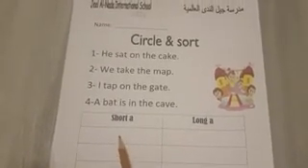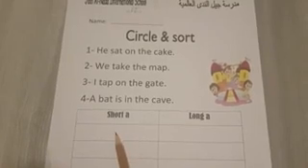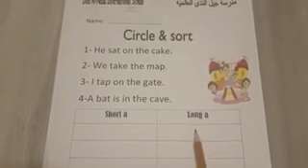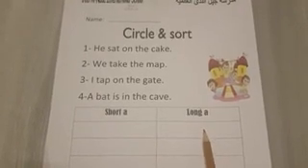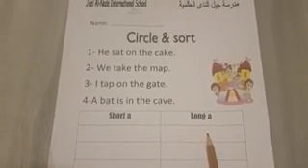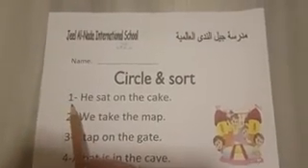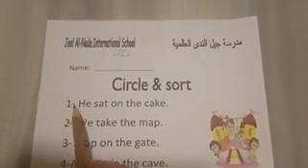What do we mean by sorting? We have to put the words with the short A sound here, and we have to put the words with the long A sound here. Okay, are you ready? Let's go. Put your finger, please, on number 1. Are we all on number 1?